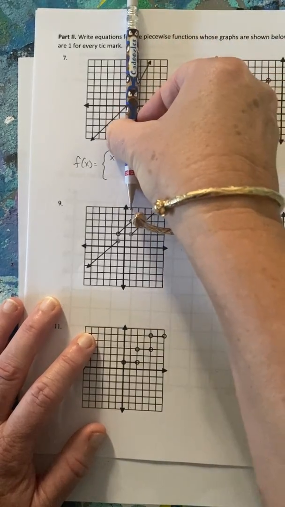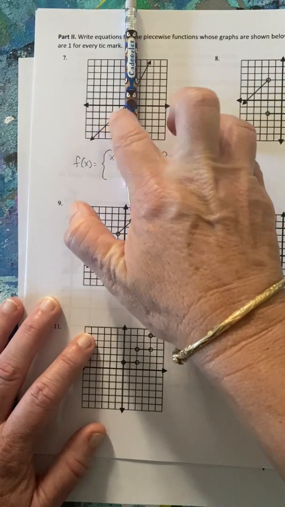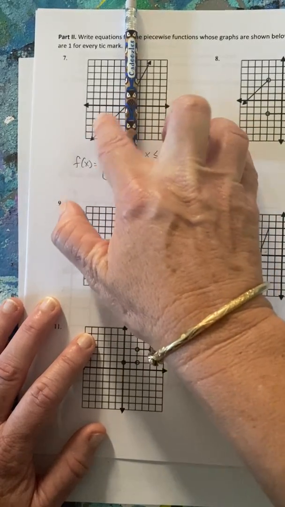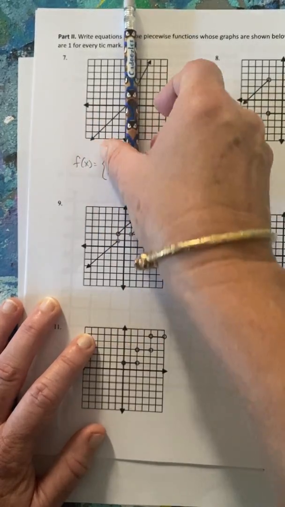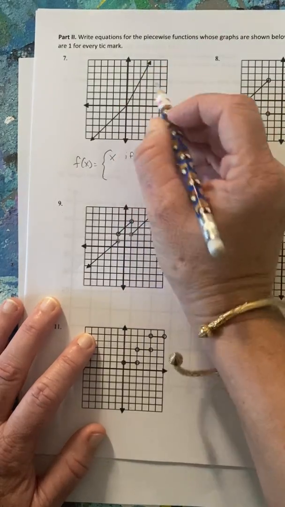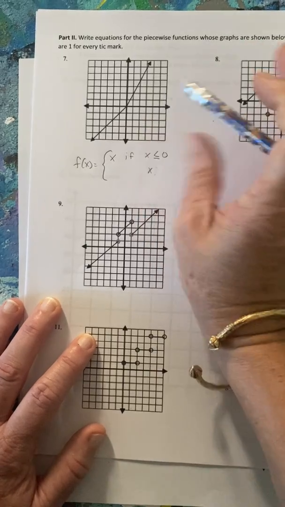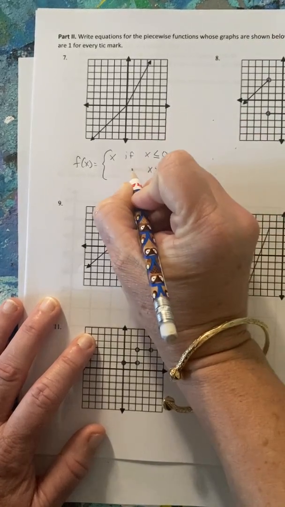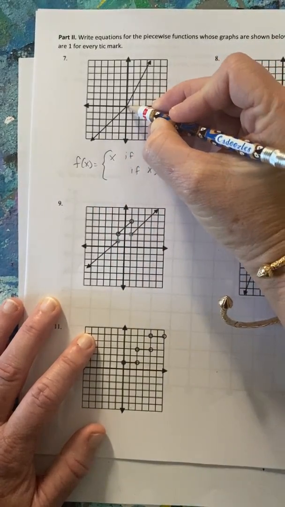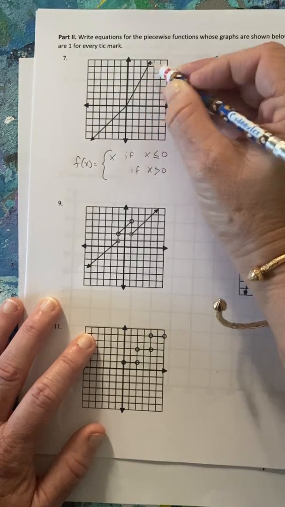So at 0, I care about the part, that rule goes for where x is less than 0. So then this part is where x is greater than, only one of them I'm going to put an equal sign to. And what's this equation? The y-intercept is 0, but the slope of this guy is 2.